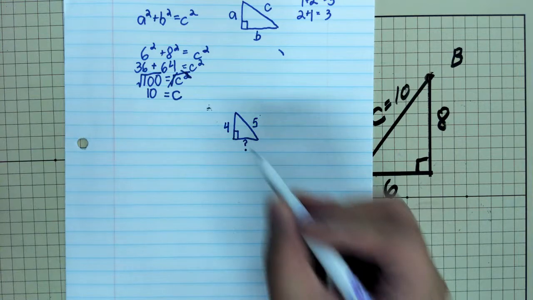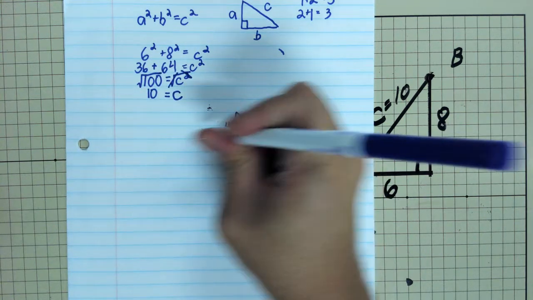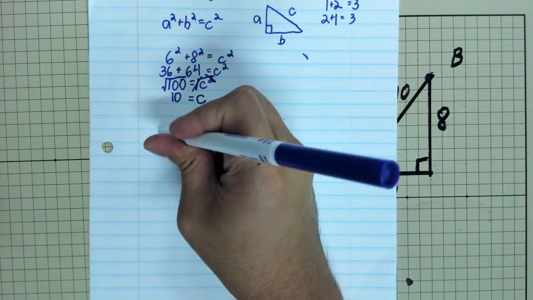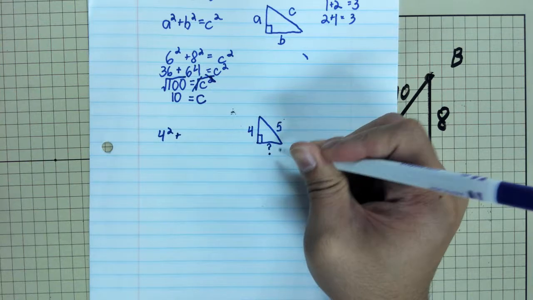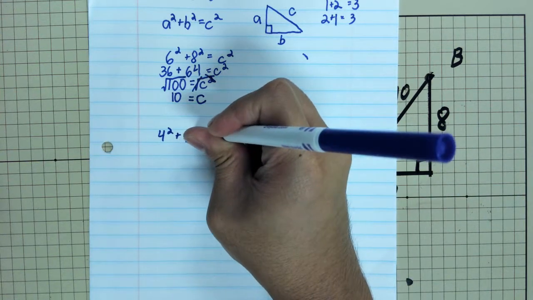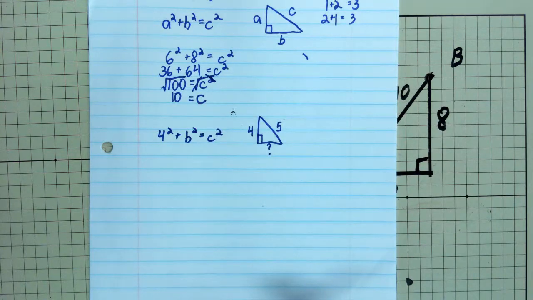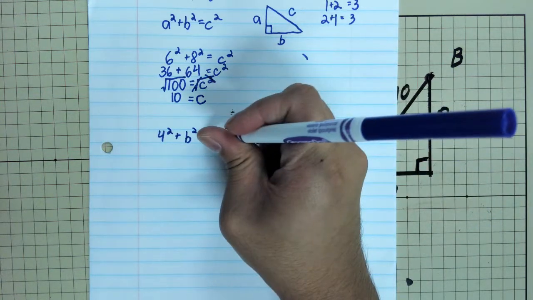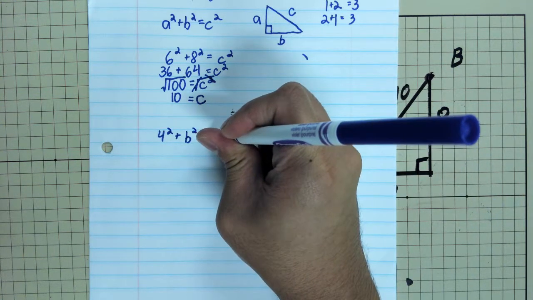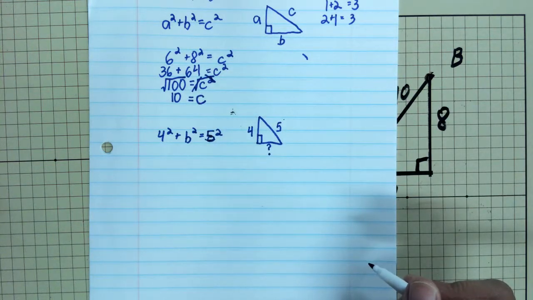So we still use Pythagorean theorem, A, B, and C. So let's go ahead and write it down. We have 4 squared plus, this time we don't know what b is, so I'll just leave it as b squared equals c squared. And in this case, c is 5, so let me go ahead and replace that with a 5. Apologize for that. 5 squared.